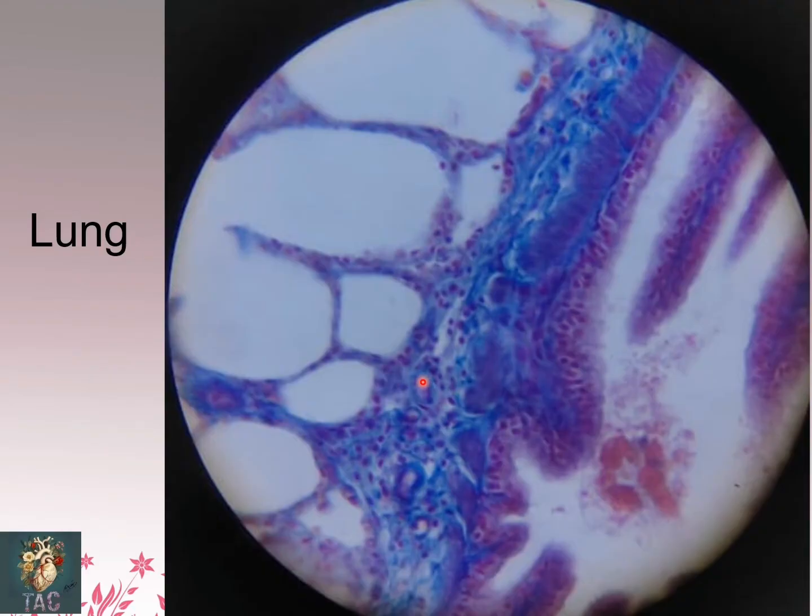So this is the wall of the bronchi to give you a clear-cut view of the bronchi, and these are the interalveolar septum and alveoli.